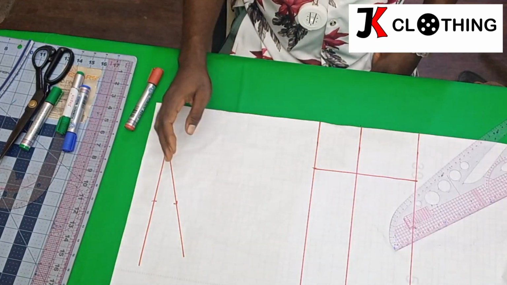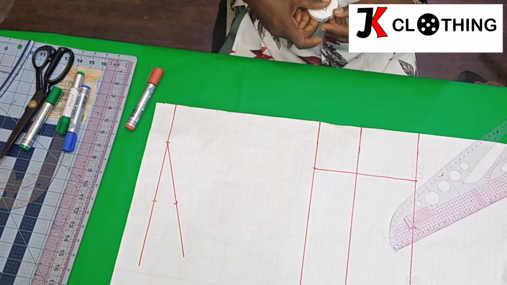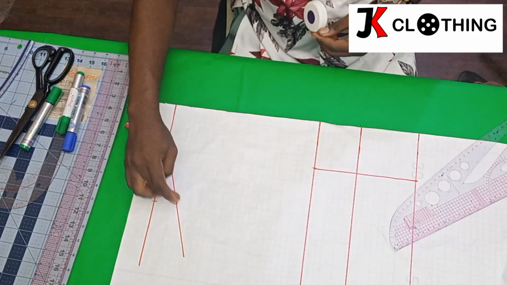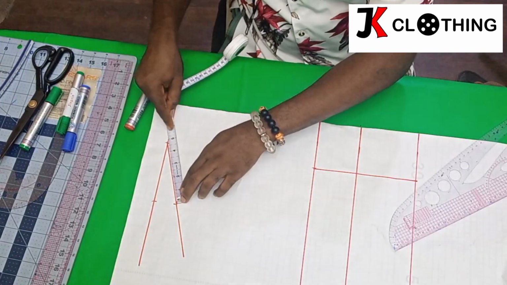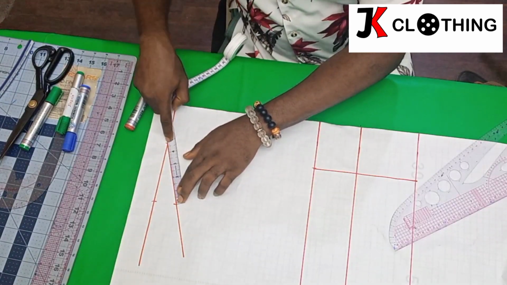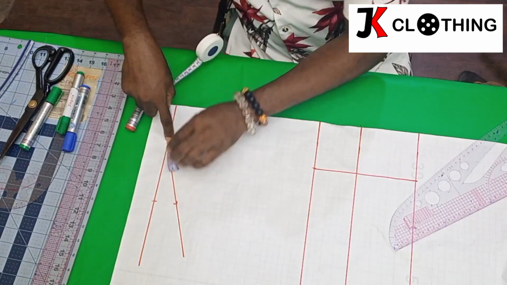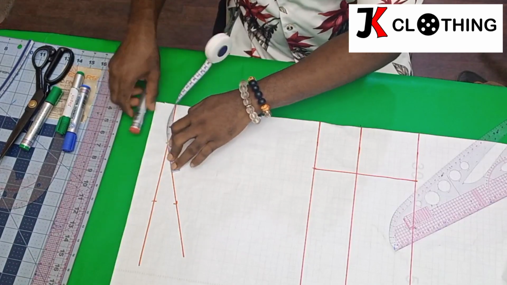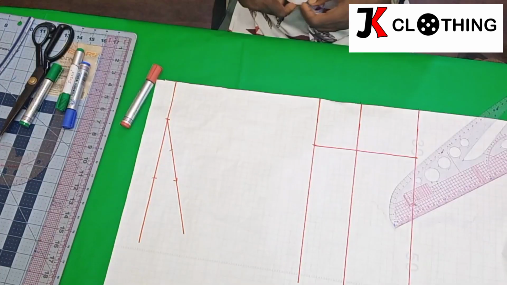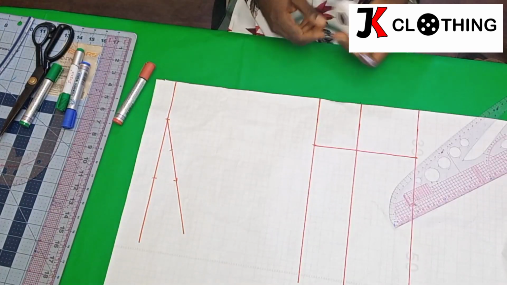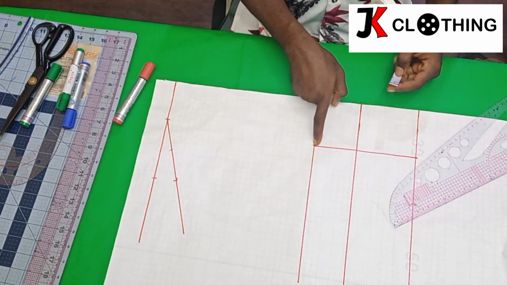Next, we would want to draw our shoulder dart. How do we do this? We divide our shoulder length into 2 to determine the midpoint. In this instance, we are getting 4.75. We divide that into 2, and we have 2.38. After we are done with this, we would measure 1 inch above the shoulder to nipple point.